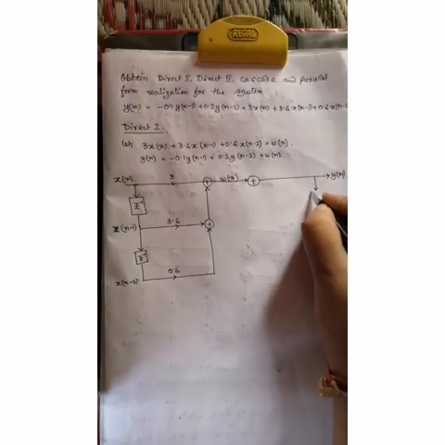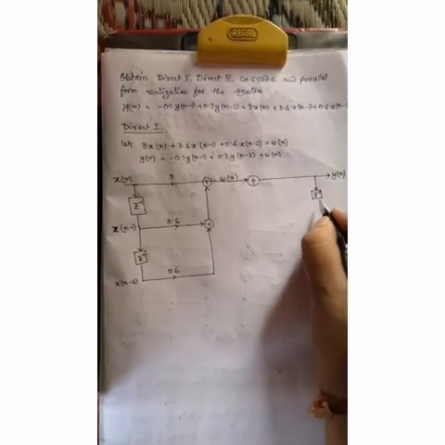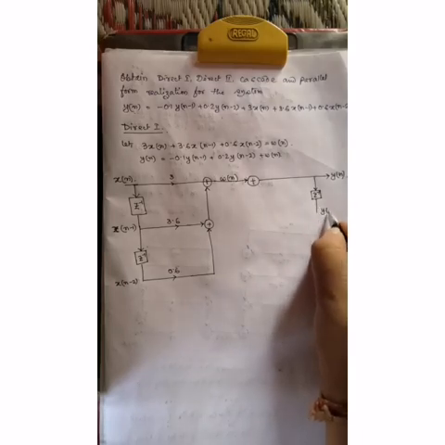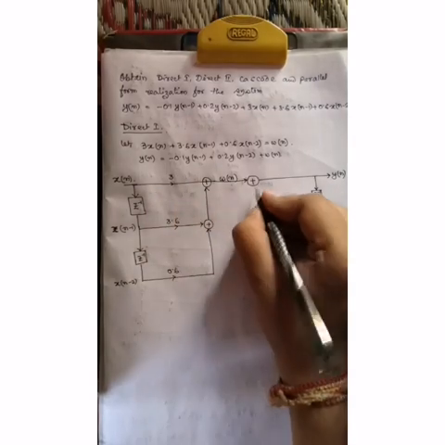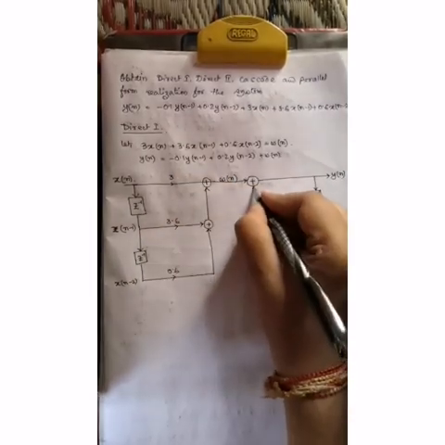This is the first z inverse for yn minus 1 and the coefficient is minus 0.1.